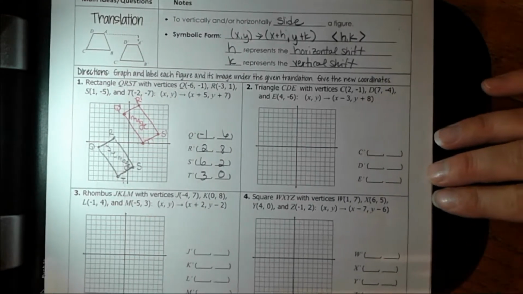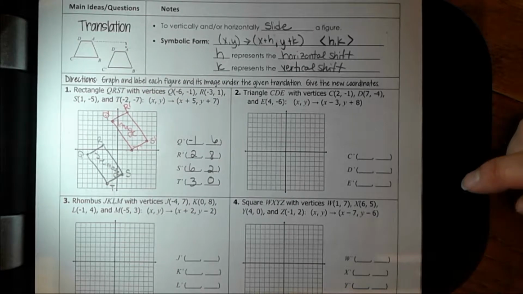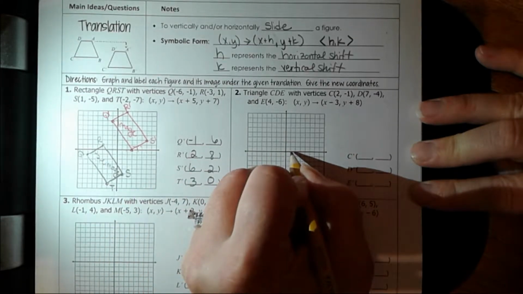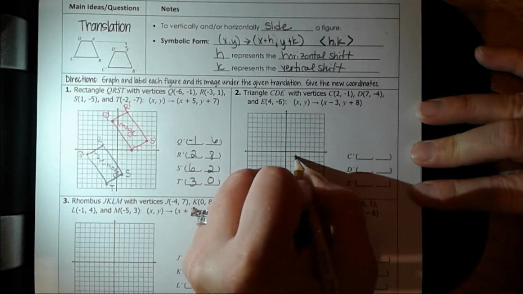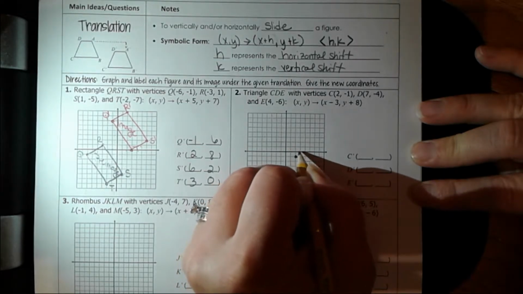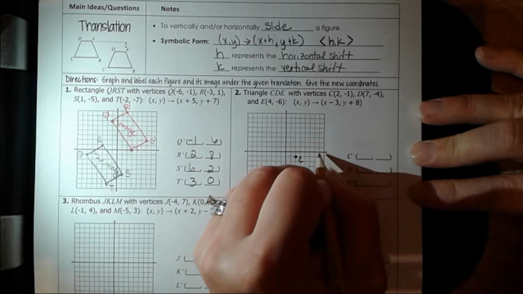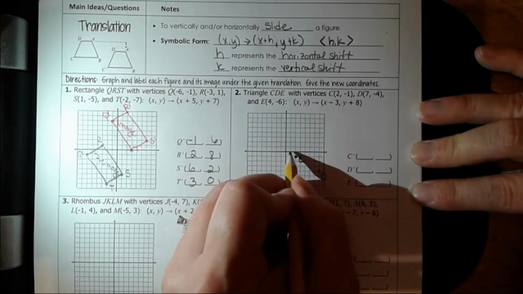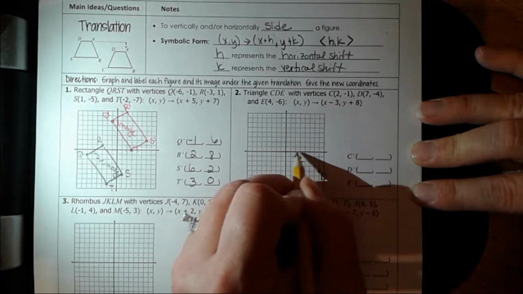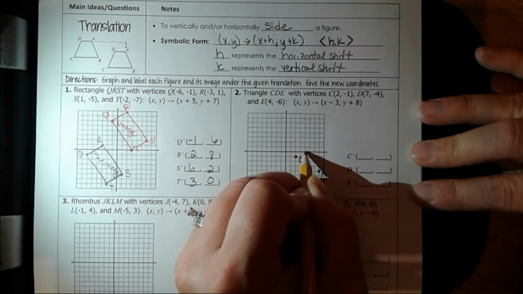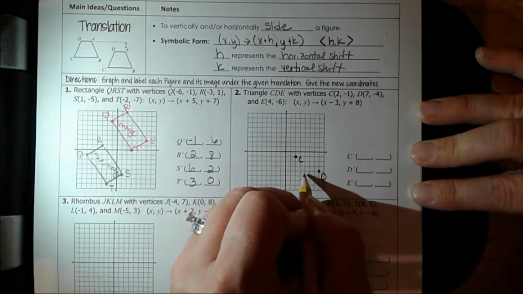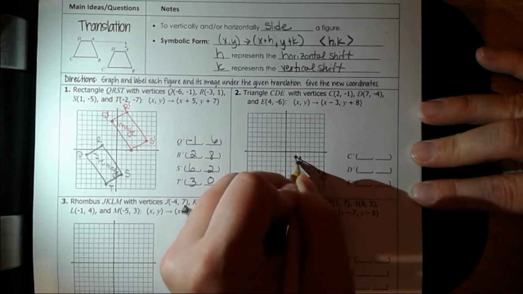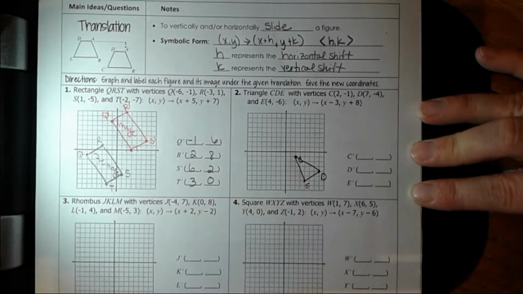All right, let's take a look at number 2. So we have a triangle CDE, and we're going to graph it. So we graph 2, -1 is C. 1, 2, 3, 4, 5, 6, 7. 1, 2, 3, 4 is D. And E is 1, 2, 3. Let's see. 1, 2, 3, 4. 1, 2, 3, 4, 5, 6. So here's our triangle CDE. This is going to be our pre-image.